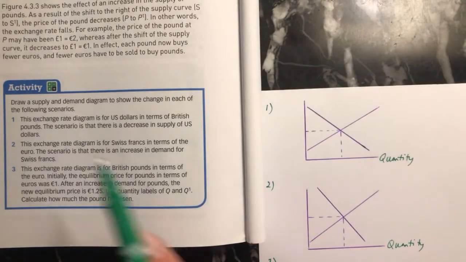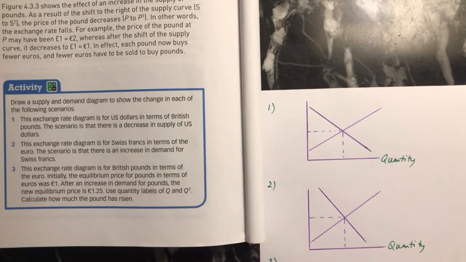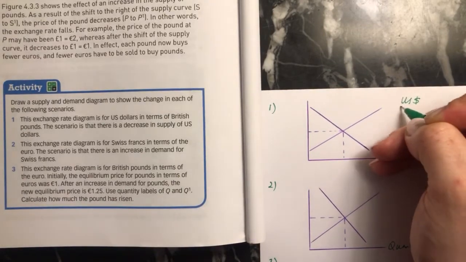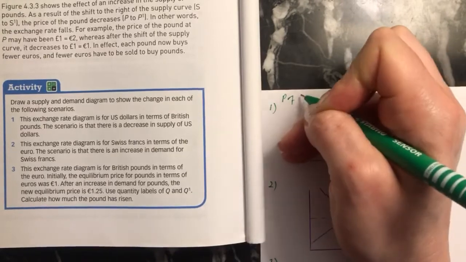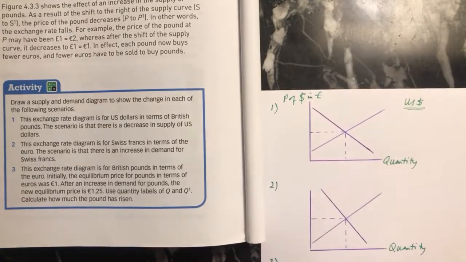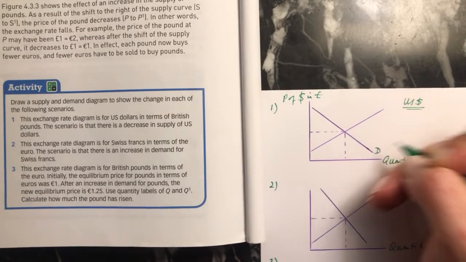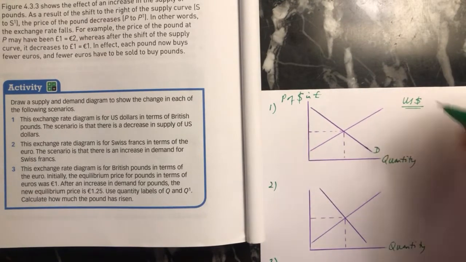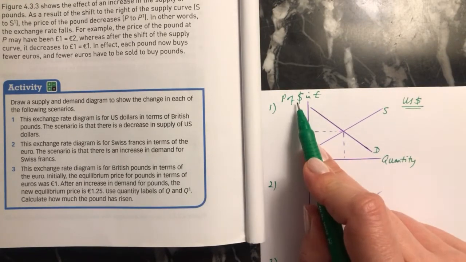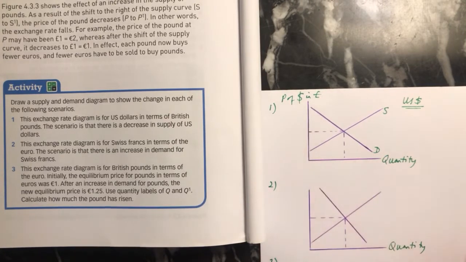And just looking at the first one, this says this exchange rate diagram is for US dollars in terms of British pounds. So your whole diagram is looking at US dollars, and you are looking at the price of dollars in terms of British pounds, so in pounds. And then this diagram is showing, remember, D for down, demand. So it's showing the demand for US dollars, and it's showing the supply shooting up into the sky, the supply for US dollars. But just when you're looking at the price of the dollars, you're looking at that in terms of pounds. So for example, $1 equals £2 or whatever it may be.